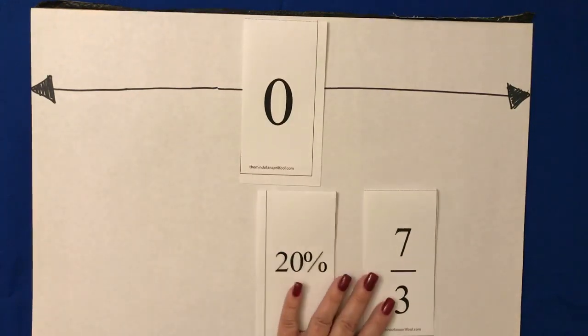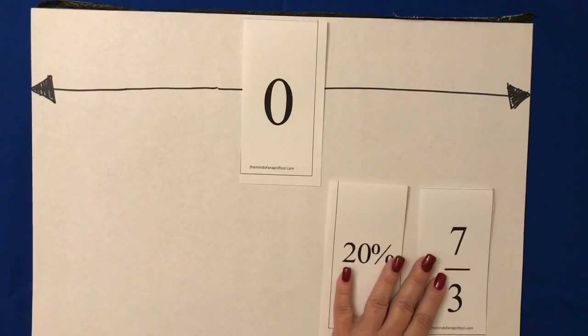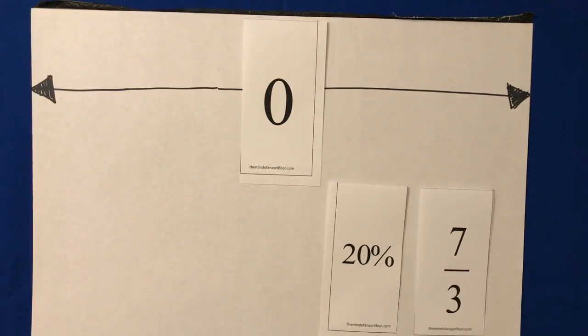And then let's take a look at these two. Where are these going to go? When I look at these, can you figure out if they're both greater than the 0? If they are both greater than the 0, we have to figure out which one comes first. So we might have to do a little of an adjustment, thinking about the 20%. Okay, Jacob thinks the 20% should go next. Why do you think that, Jacob? How did you figure that out?